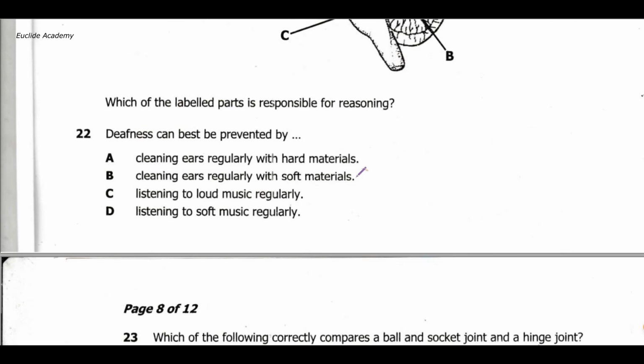Okay, so it is not advisable to clean your ears because the ears are said to be self-cleaning organs. Okay, they're able to clean themselves. So I think the answer which best suits this question would be D, listening to soft music regularly. So I think I will go for D.